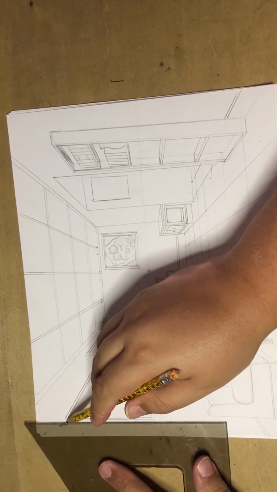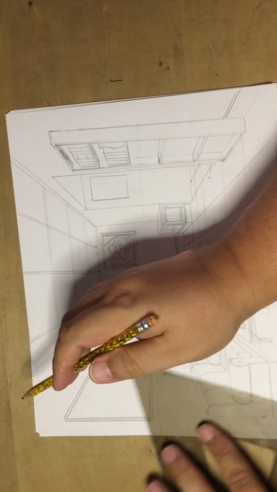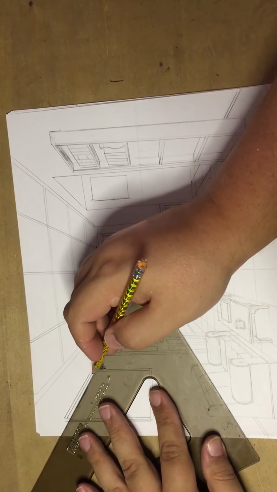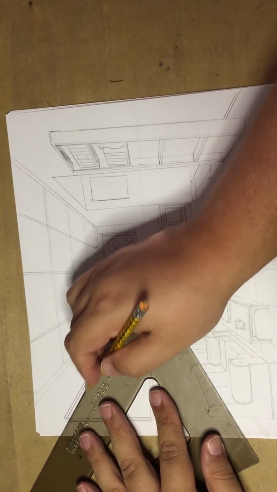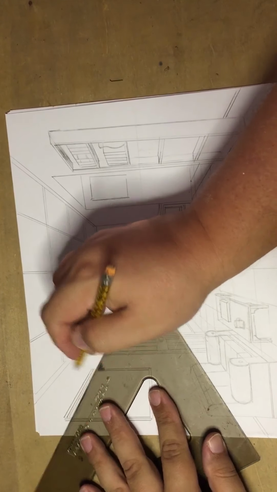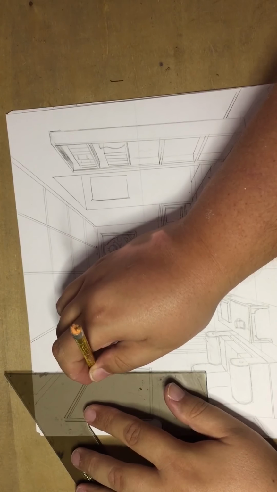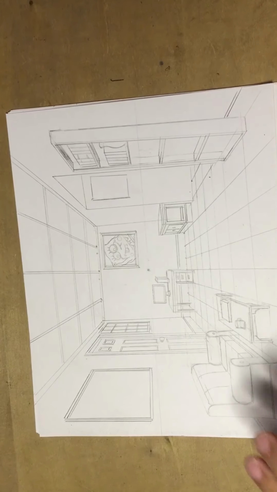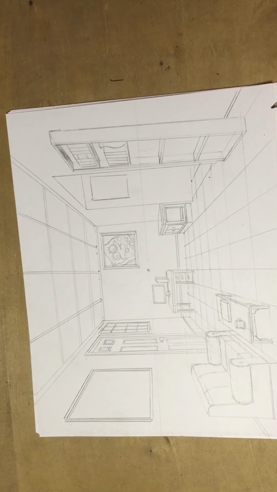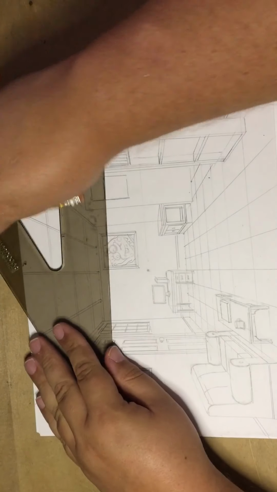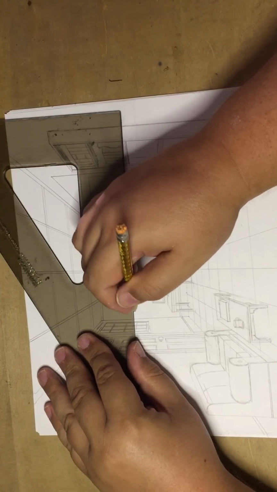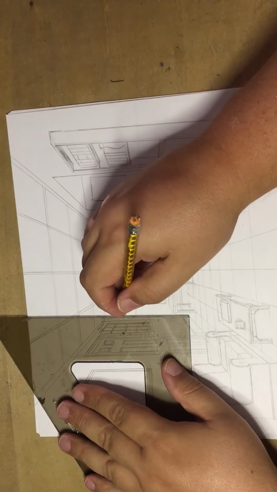I will also show you how to do a 2-point room and show you the differences in that. But basically, you're going to design this room yourself. That's what I would like to see. So be creative and have fun with it. And you can base it off a real room. Like if you want to draw your bedroom in 1-point perspective, go for it. Or something like that. Totally up to you. Or if you just want to make it up like I did here, that's fine as well.